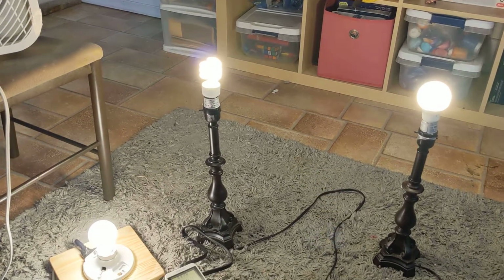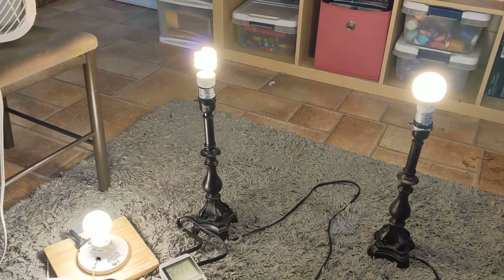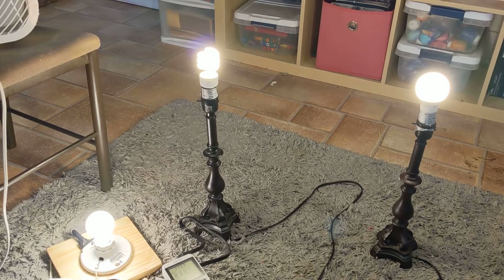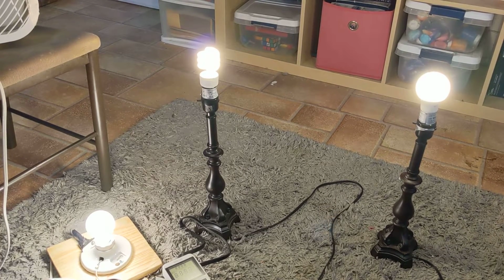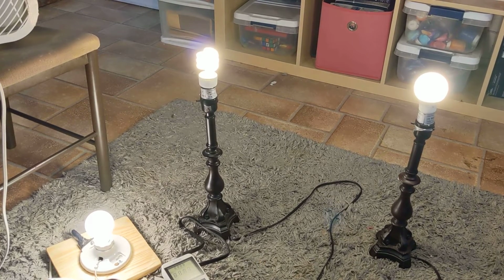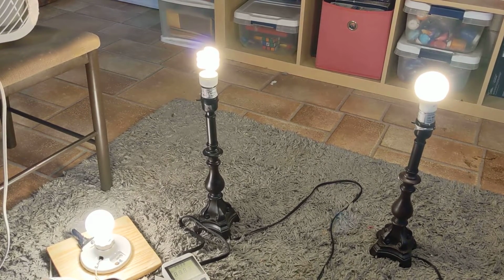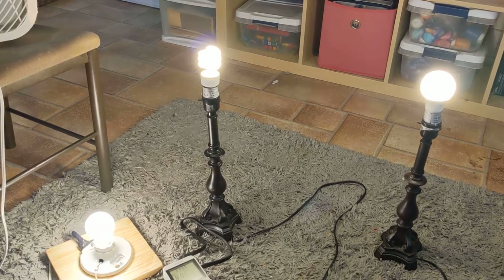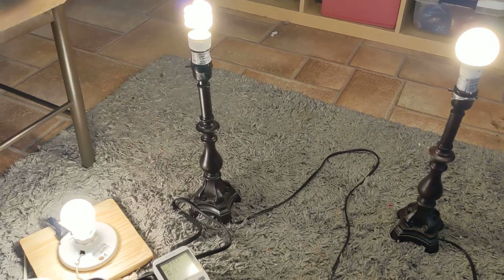Alright, so we have 3 lights here, and it may be a little difficult to tell on video, but you should be able to see that it's pretty much the same amount of light and the same type of light coming out of these 3. Okay, so these are equivalent. However, we have 3 different types of light bulbs here.